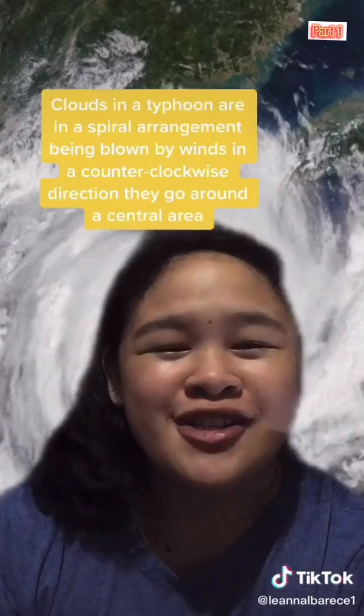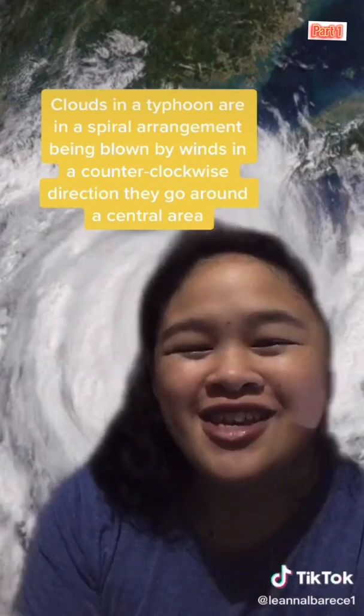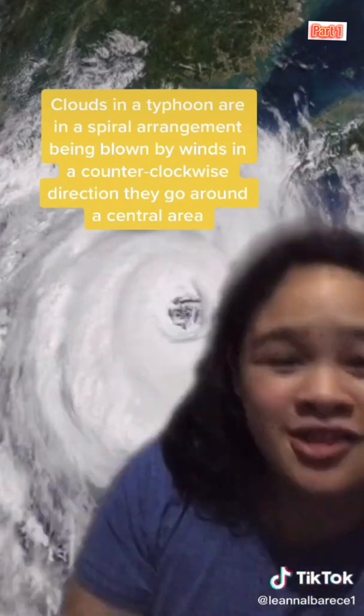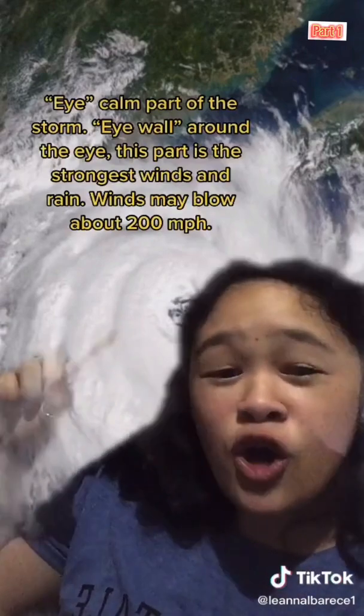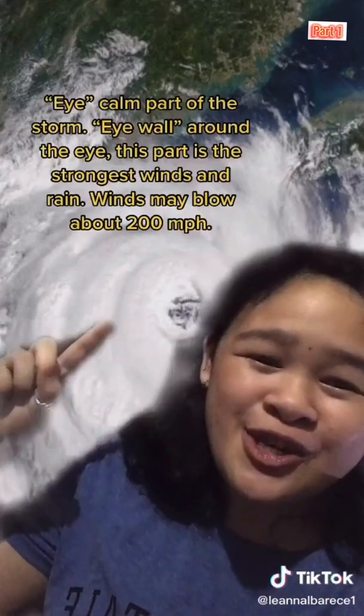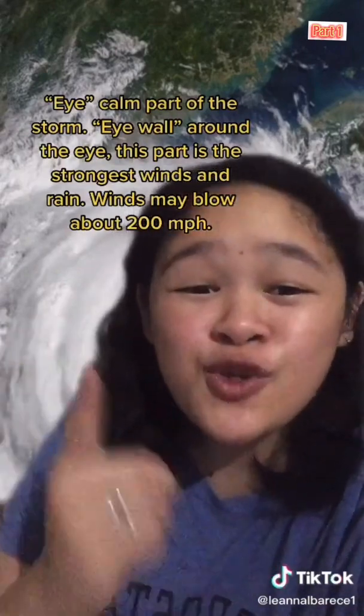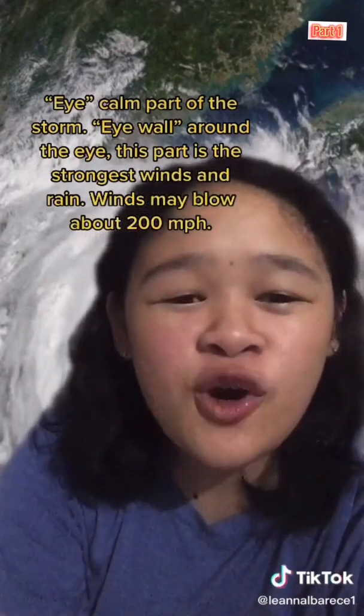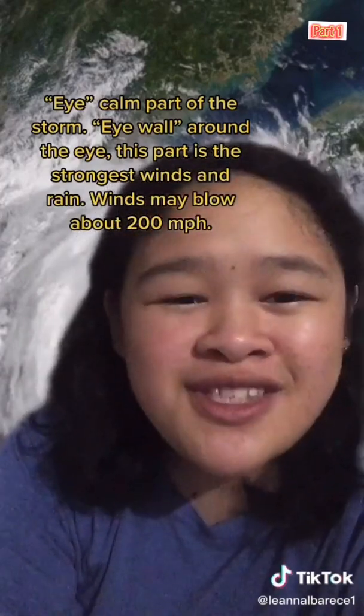So basically, a typhoon is a storm system characterized by a counterclockwise rotating air mass, with a central part called the eye. Low air pressure is found at the eye, and in fact, all tropical cyclones have low pressure at the center. So if your town or city is experiencing heavy rainfall and strong winds, it usually means that the center of the typhoon is at your location.